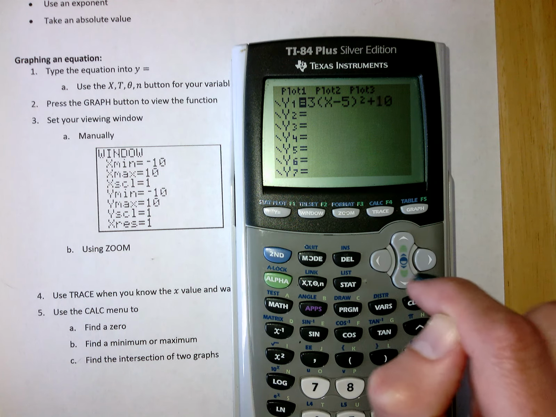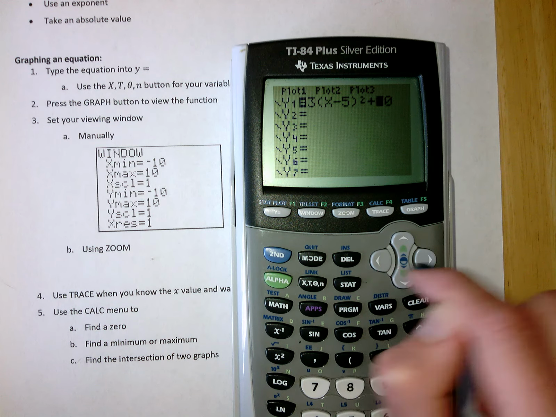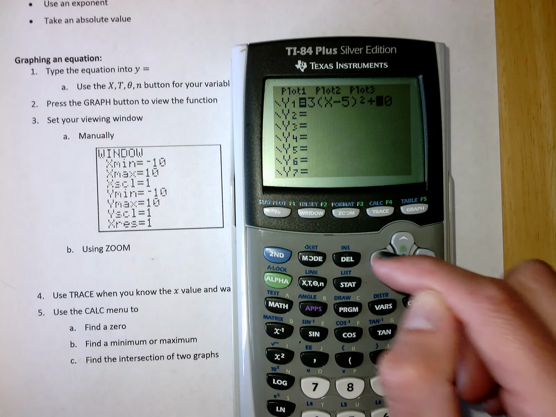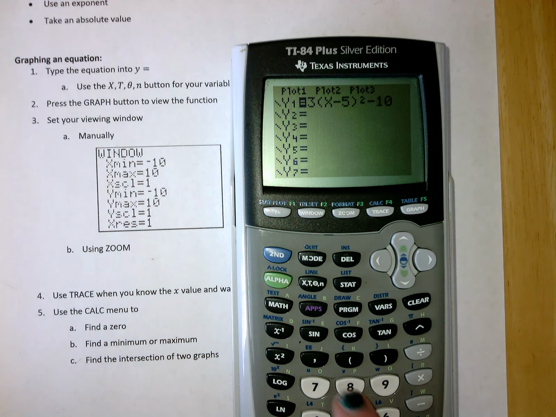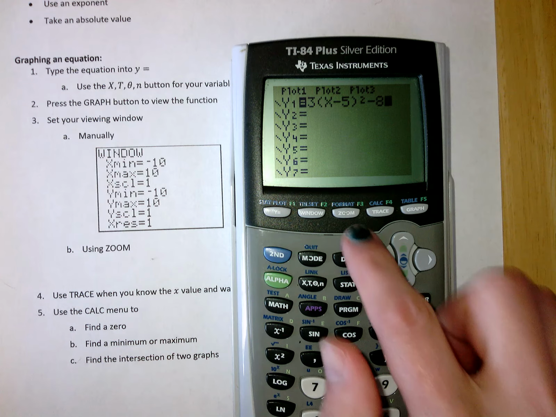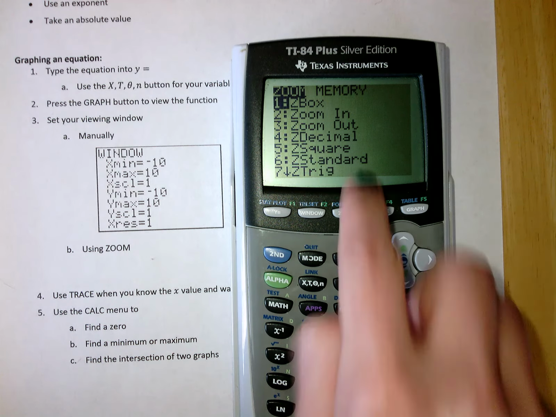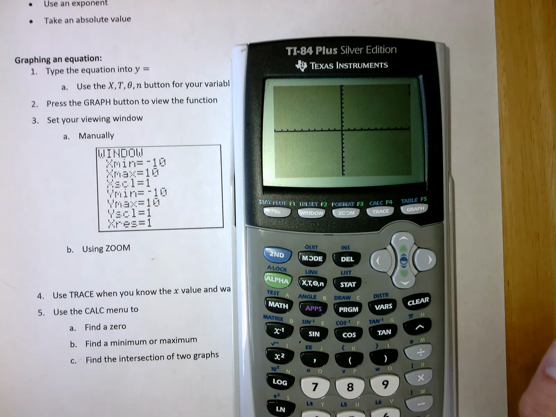And then over here, instead of making this plus 10, how about we make it minus 8? So I'm going to overwrite the minus 8 and then just delete that 0 at the end. Okay, so this is going to give us a different graph. I'm going to go back to zoom standard. So zoom and then option 6 standard. Because I kind of planned this so that my vertex would be somewhere nice and visible.